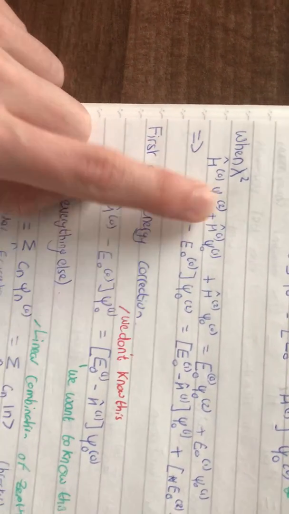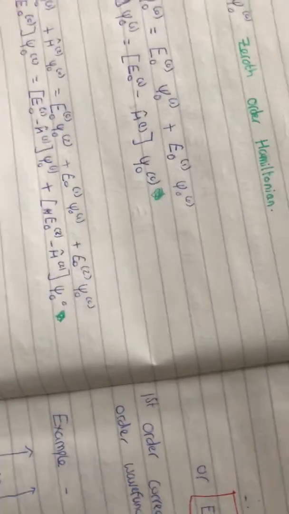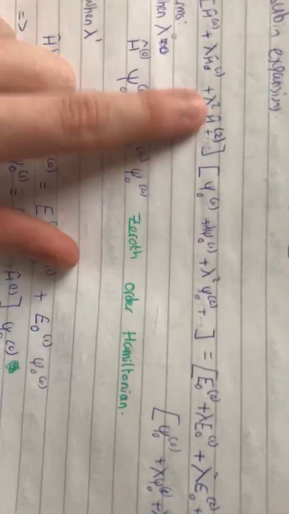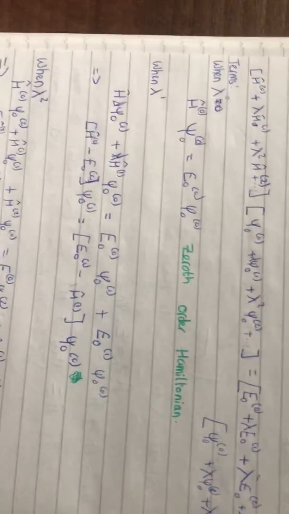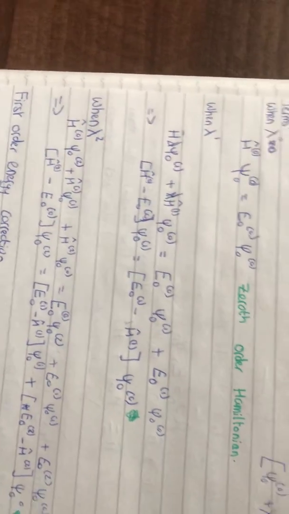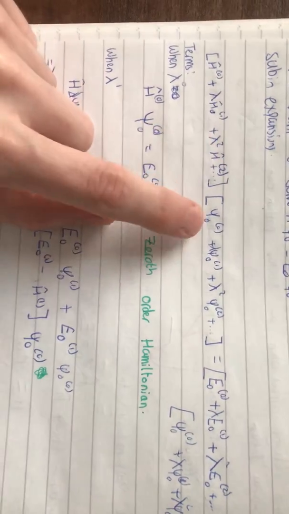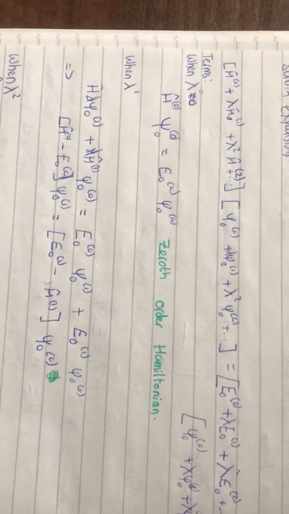So we've got the zeroth order Hamiltonian, second order wave function, which is, if you can see, here, you want to times these two together, that's what gets you the second order term, which means we can also do this times this, this times this, and so on.